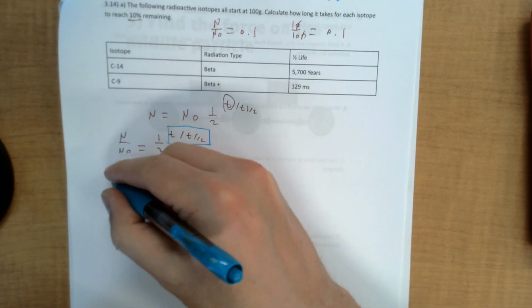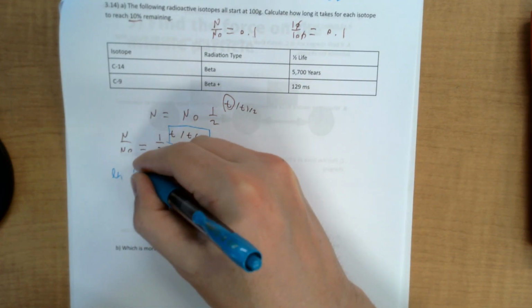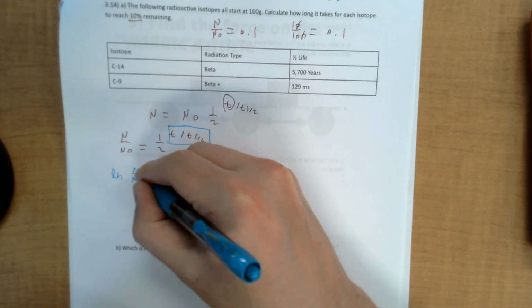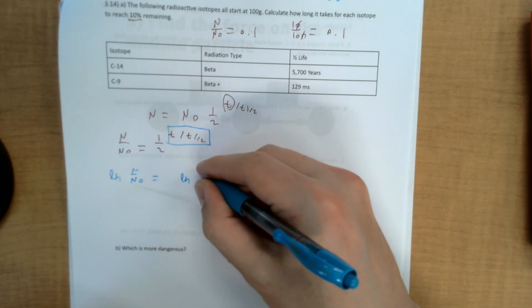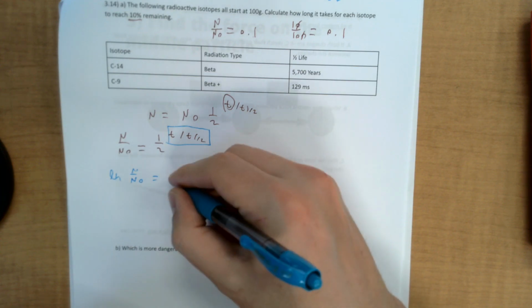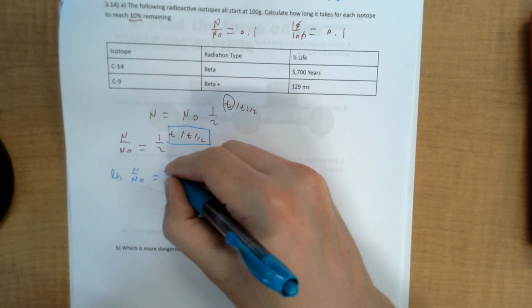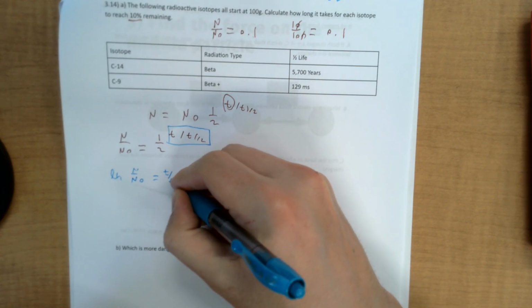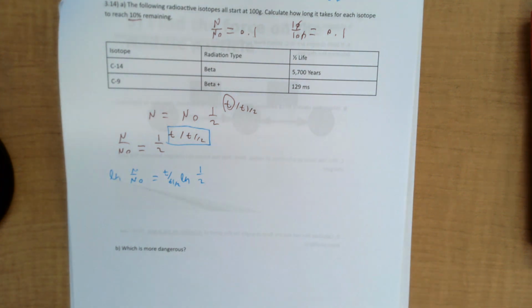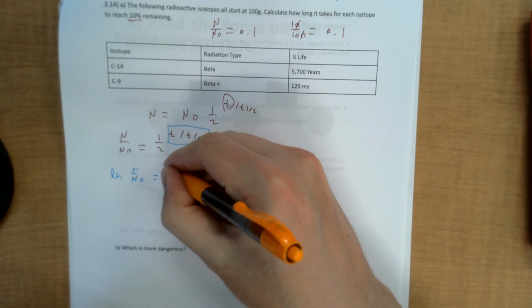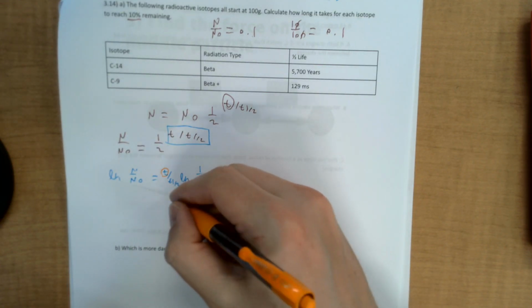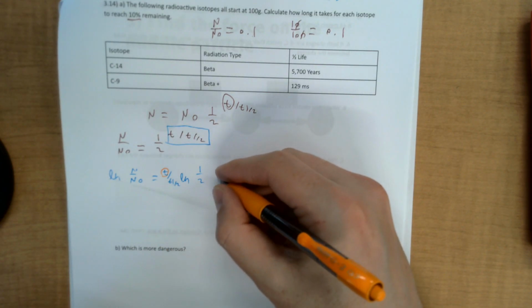In our case, we're going to take the natural log of both sides. Take the natural log of something raised to a power, the power comes down in front, so this becomes t divided by T 1/2. That's the rule of logs. Now we want this t by itself, so let's multiply both sides by T 1/2.